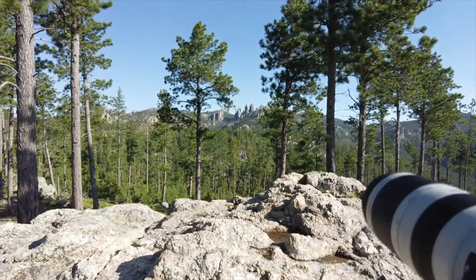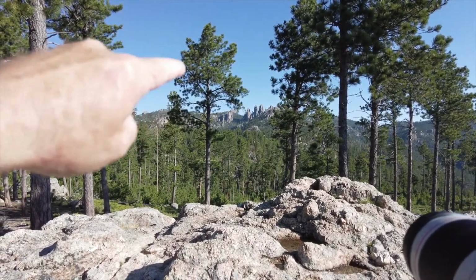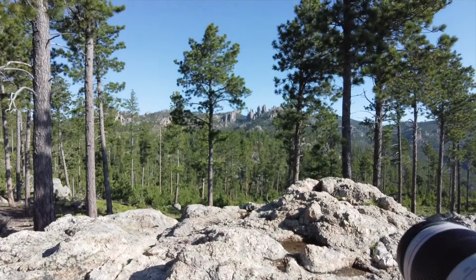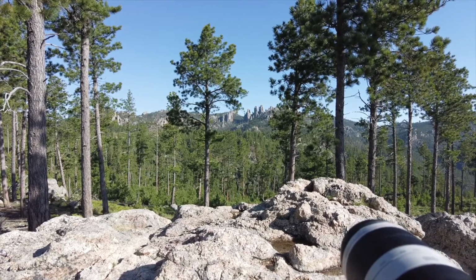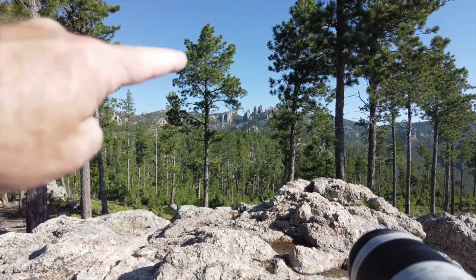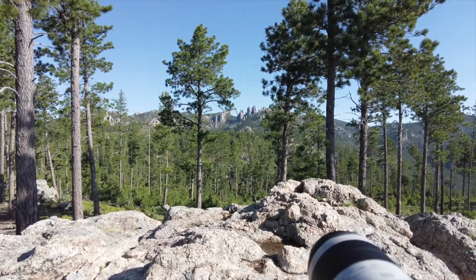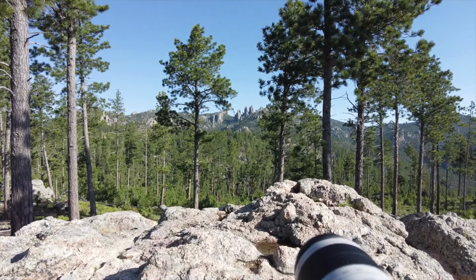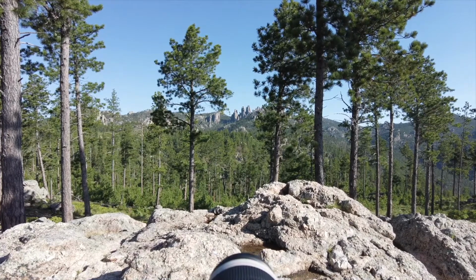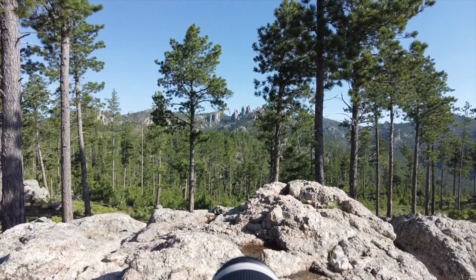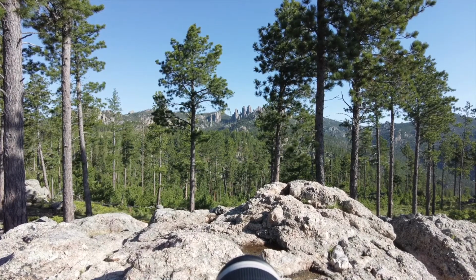So what I'm doing is using these pine trees here on the left and also over here on the right to create a bit of a frame. Now, one of the things that's a bit of a challenge when doing that is that you do not want that little bough right there to intersect with the pinnacles. So I'm having to move the camera back and forth on the tripod here in order to get those little boughs out of the shot. But otherwise it's a pretty straightforward shot.